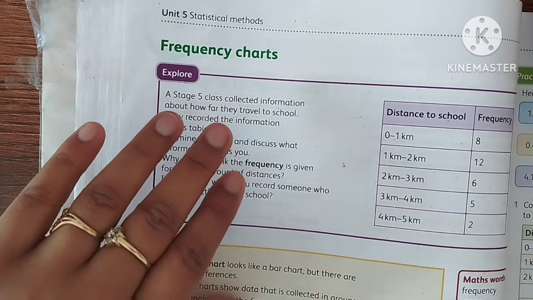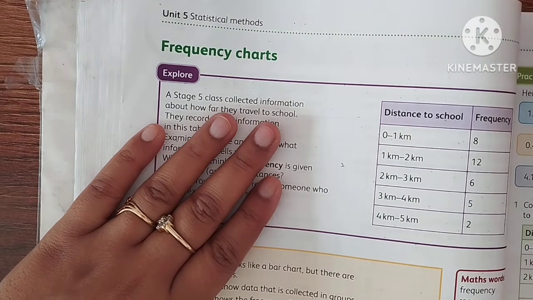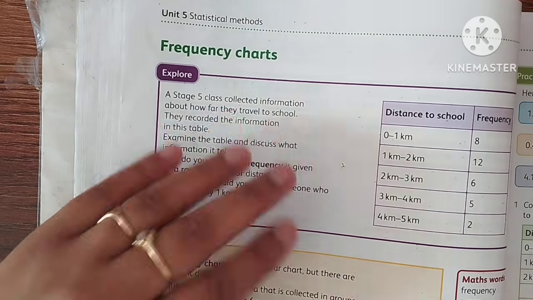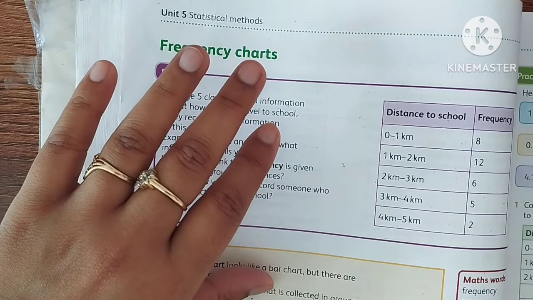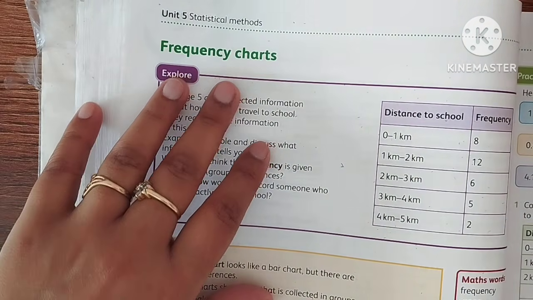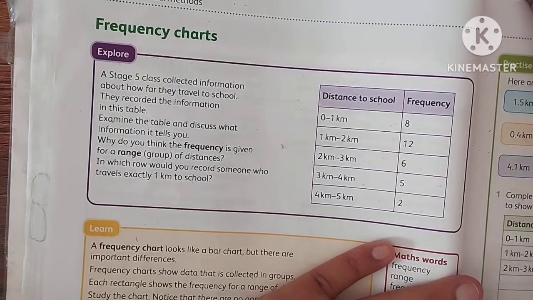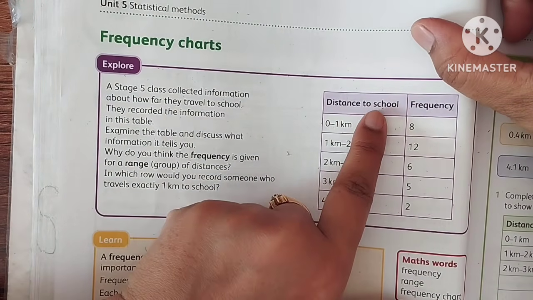Now the frequency chart. A frequency chart tells you about anything happening in a day, in a month, in a year. Like how many days you went to school in every month. So this is the frequency. Okay, in this example it is showing the information, distance to school.